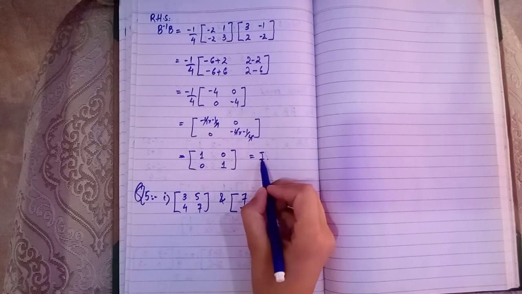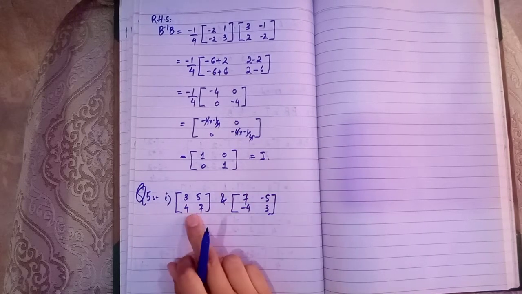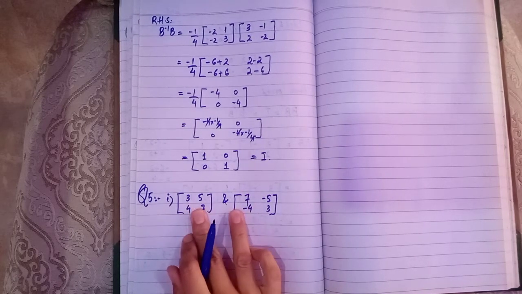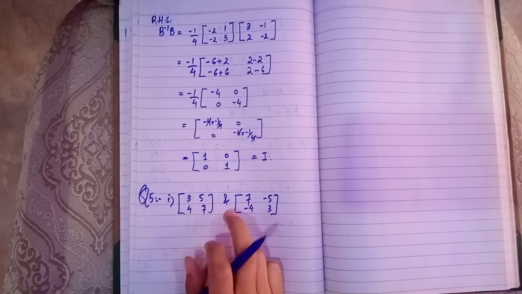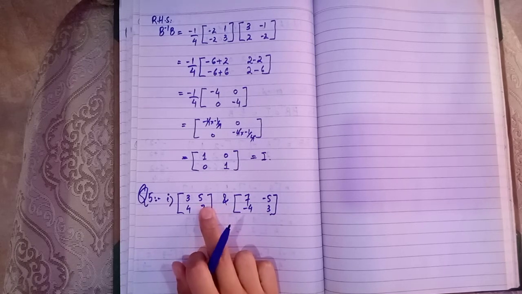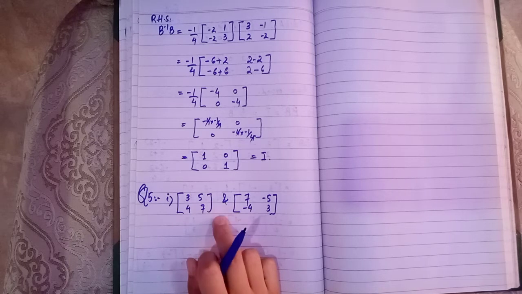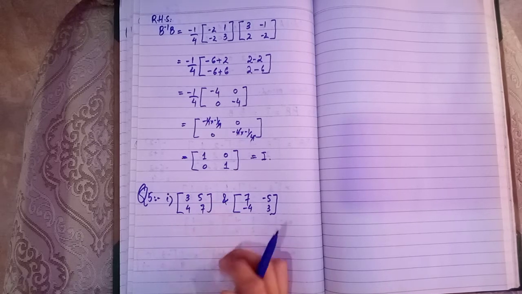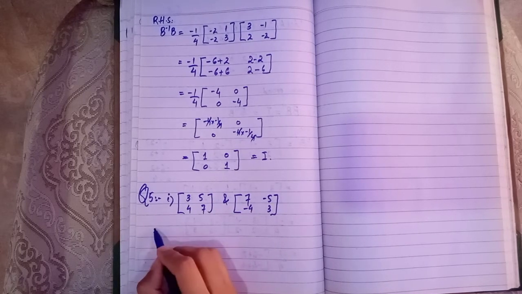How can we do its solution? We will multiply both of the matrices, and if the result is the identity matrix, then it would be clear that both of the matrices are multiplicative inverses of each other. If the result is not the identity matrix, then these are not the multiplicative inverses of each other. So let's start.